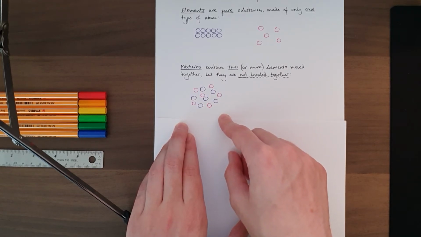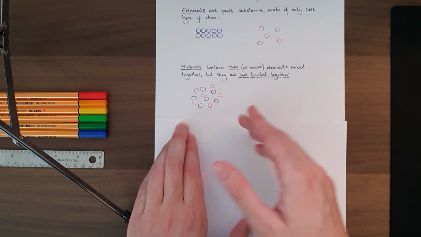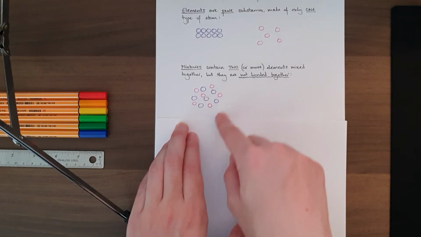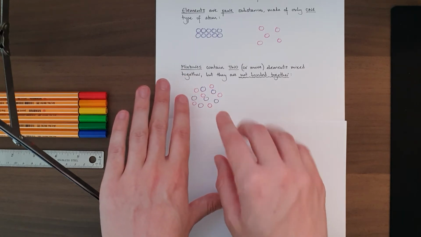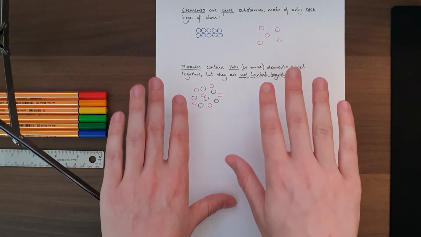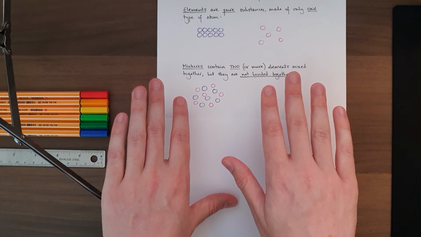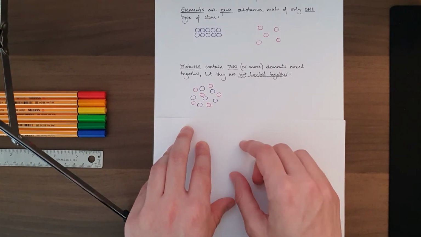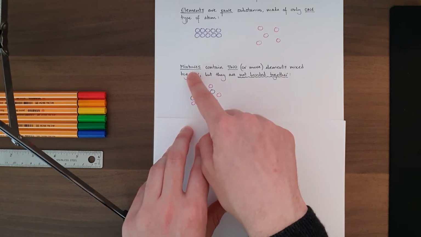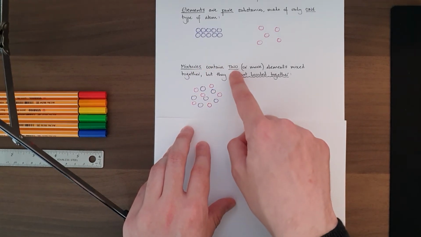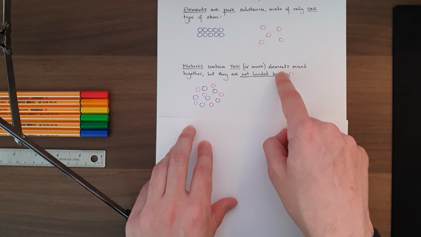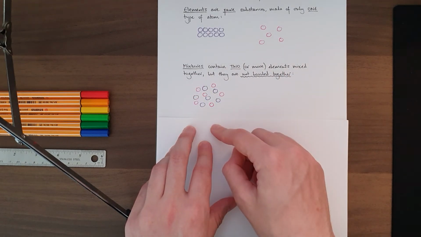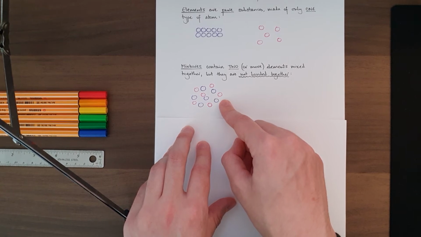So if I wanted to, I could go through some kind of experiment to separate these atoms from each other. I could have the purple ones on one side and the pink ones on the other side quite easily. Okay, I wouldn't have to go through a chemical reaction to separate them. I would just separate them physically. So a mixture is where you have two or more elements, which means two or more types of atoms, mixed together, but they're not joined onto each other. They're not bonded.